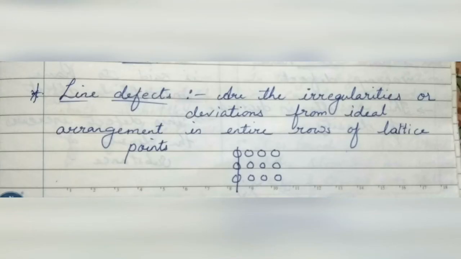Okay, what is line defect? Irregularities are the deviation. Deviation means the movement from their place. Deviation from the ideal arrangement in the entire row of the lattice is known as line defect. एक लाइन से पूरे पार्टिकल्स का अपनी जगह से हिल जाना, डेविएट हो जाना, इरेगुलर हो जाना, इसको हम बोलते हैं लाइन डिफेक्ट. ओके, सो दैट इज वेरी सिंपल टू बी अंडरस्टैंड.